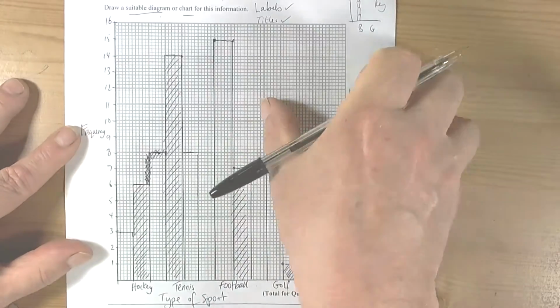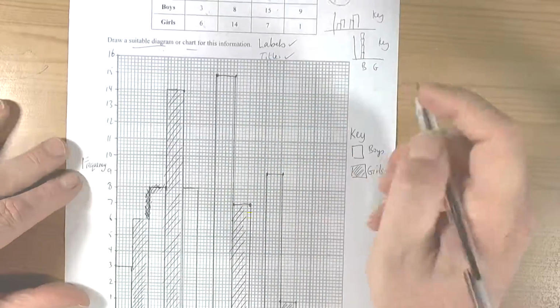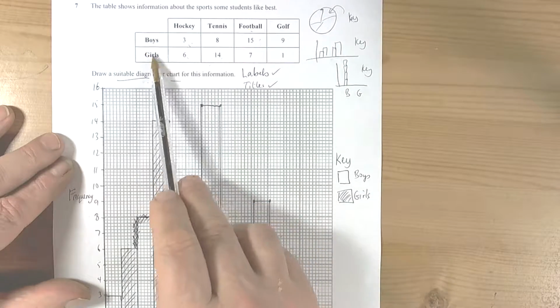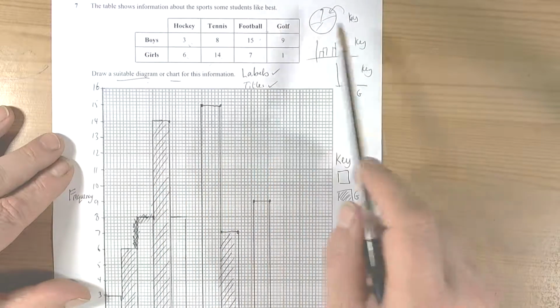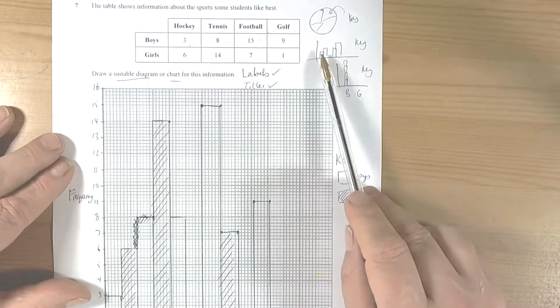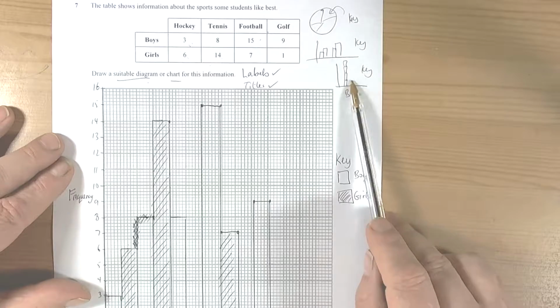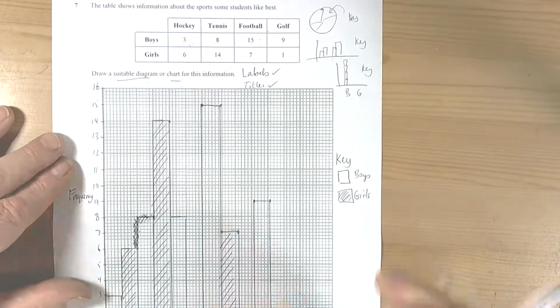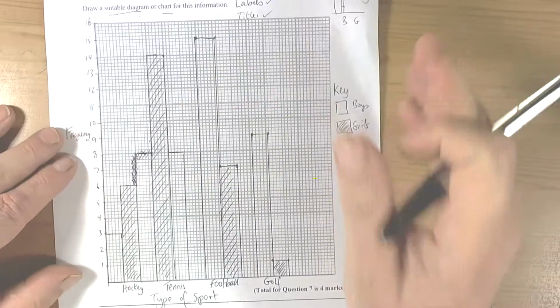Okay, so let's just check that we've got all the marks then. So we recognise that this data was about 2 categories, boys and girls. It had various sports, so we could have drawn 2 pie charts, 1 for boys, 1 for girls. We could have drawn a dual bar chart, we could have drawn a composite bar chart. Chose a dual bar chart because it's fairly straightforward, as long as you remember the gaps, of course.